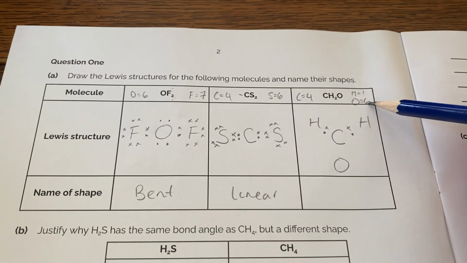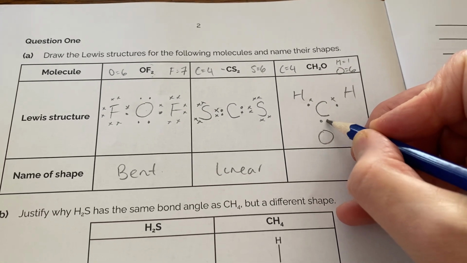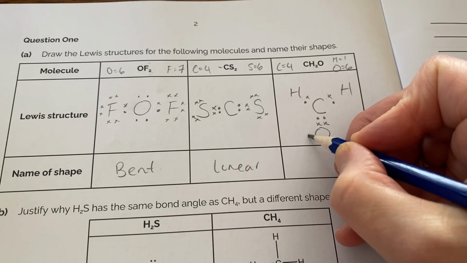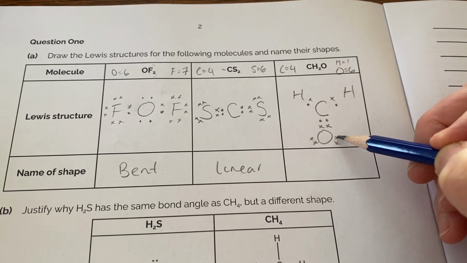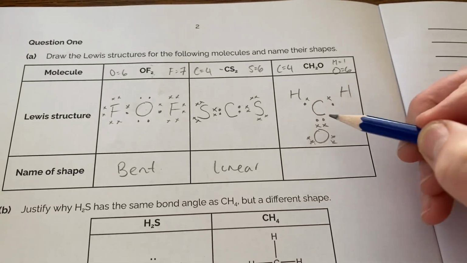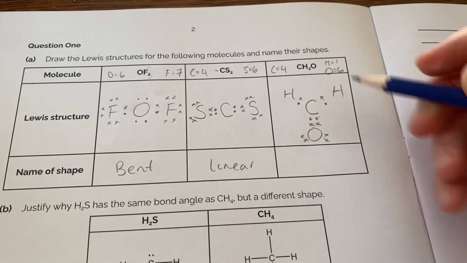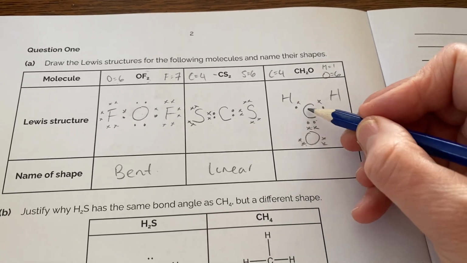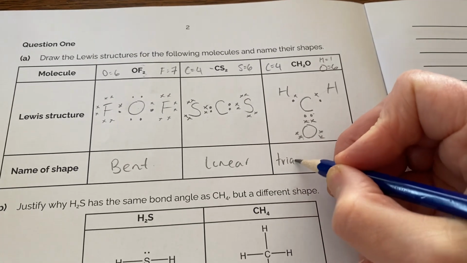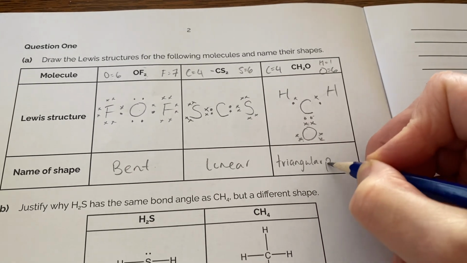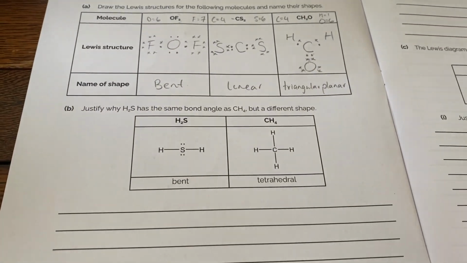Oxygen has 6, so it needs 2. So I'm going to do a double bond here. 2 from the carbon, 2 from the oxygen, and the other 4. And I'm just going to check that. I've got 1, 2, 3, 4, 5, 6, 7, 8 around the carbon, 2 and 2. That has got 3 areas of electron density around this central atom. So it is triangular planar. And that would be a little achieved mark there.